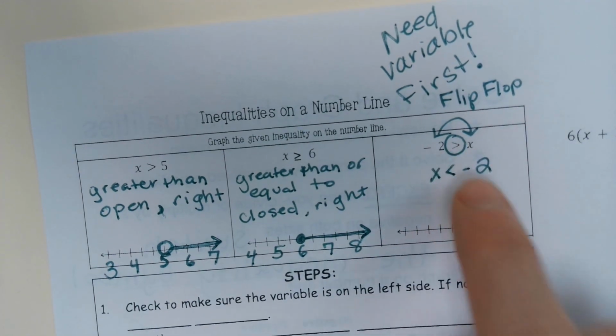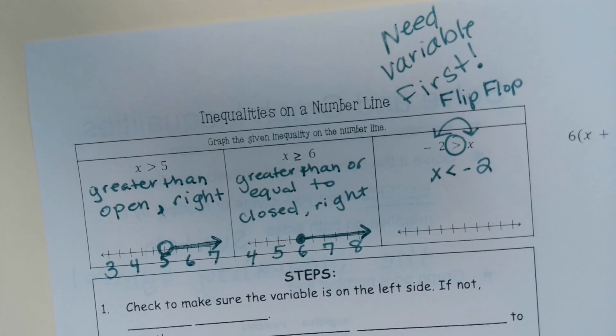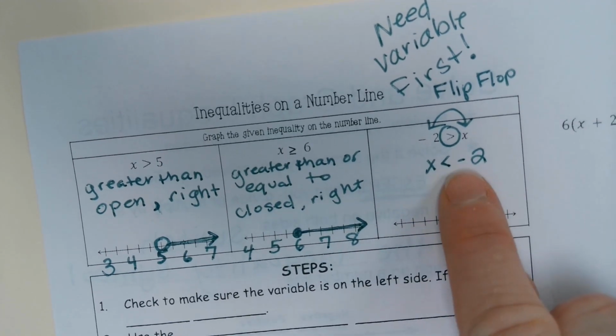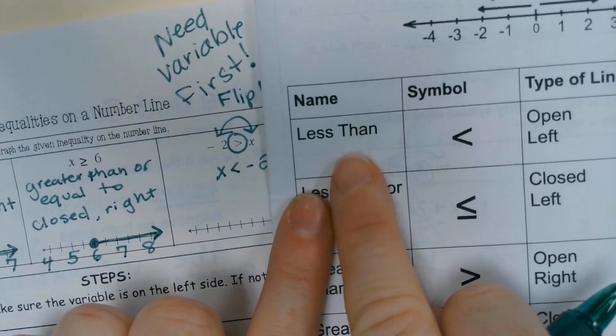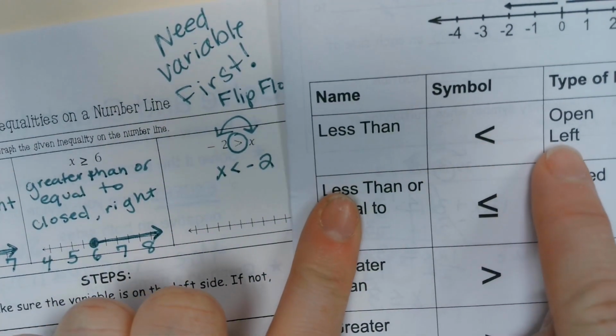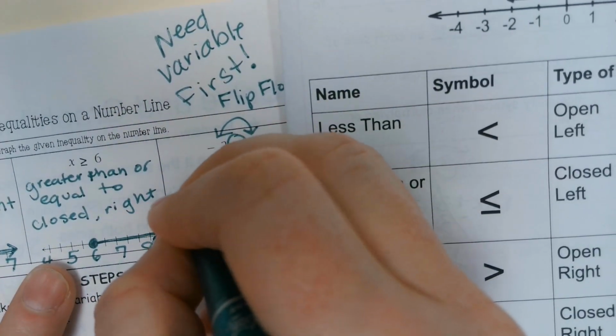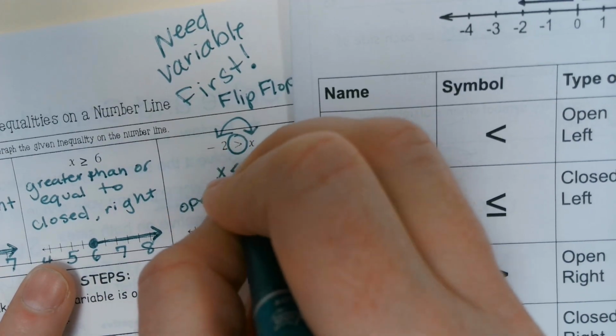Flip the numbers, flop the symbol. Flip, flop. So this is a less than symbol. I'm not going to write it out. I'm just going to write what that means. Look back at the front. Less than symbol means it's open and to the left. So write that down. Open, left.